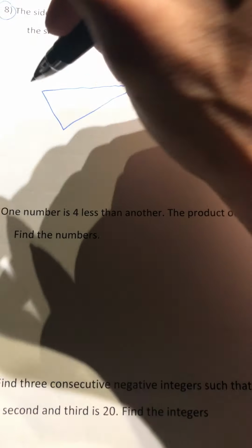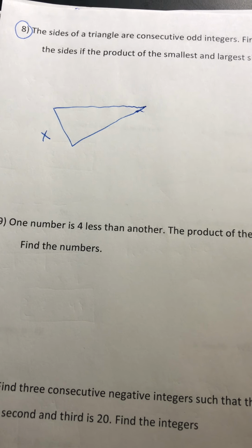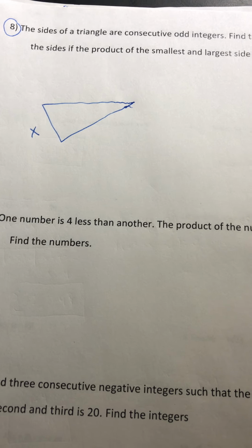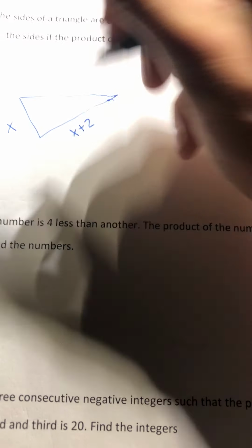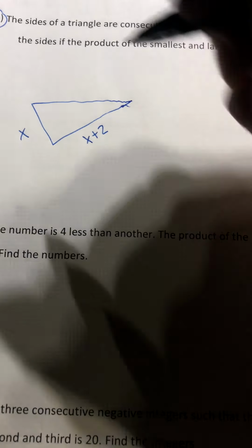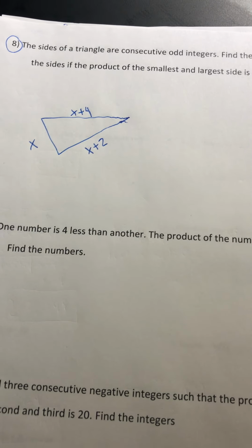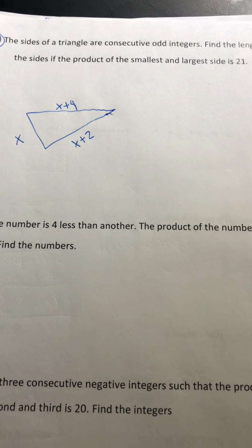Consecutive odd, well, here I'll have x. We then have, to get the next consecutive odd, so if I had the odd number of 11, the next consecutive odd is 13. To get from 11 to 13, we're going to add 2. Then the next one would be x plus 4. No matter what, if you're talking about consecutive even or odd integers, you're always going to be adding 2, then 4, then 6, because it's the distance in between.